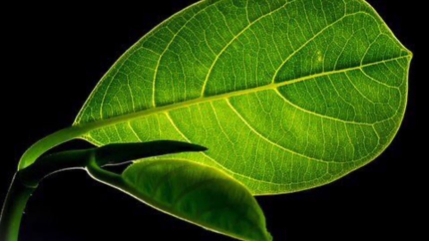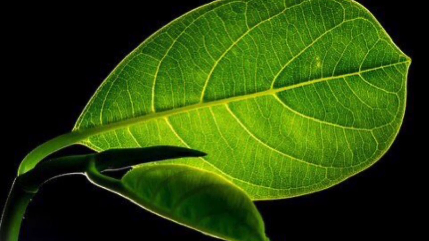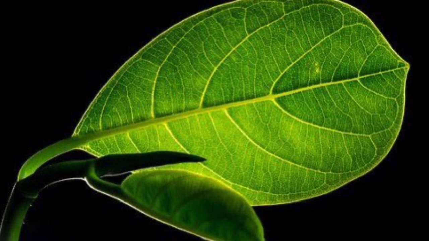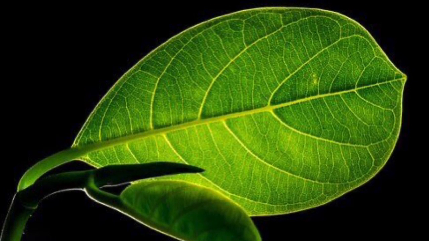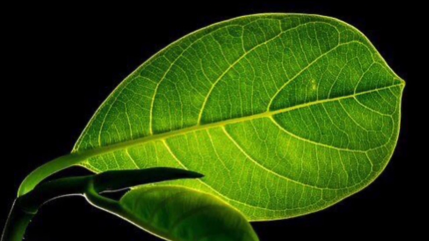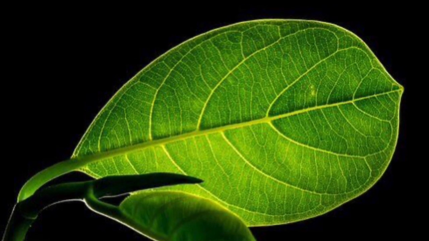By the way, when you look at this leaf here, you can see the xylem and phloem tubes. They're what we call the veins of the leaf. They're the xylem and phloem tubes. They're inside of there, and you can see them networking throughout, just like our network of blood vessels.